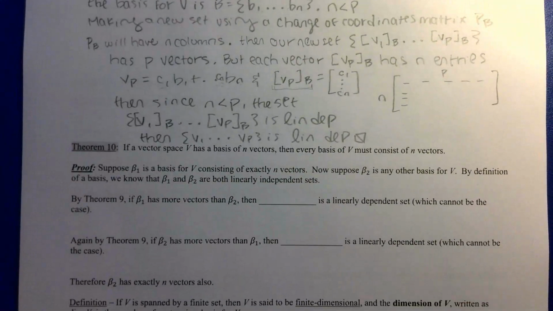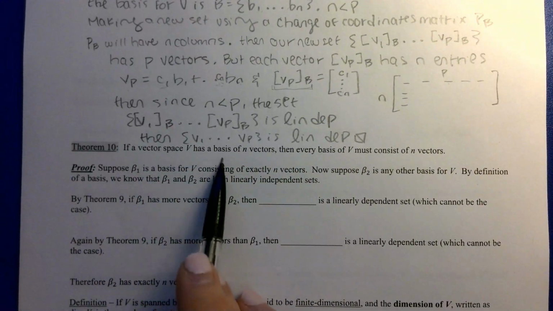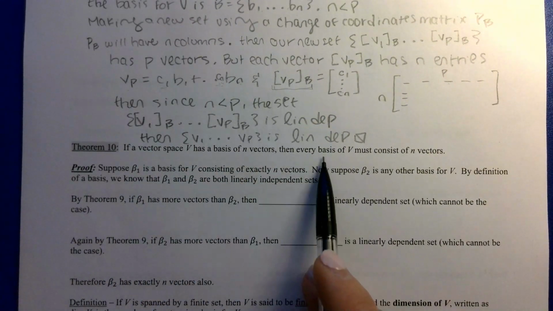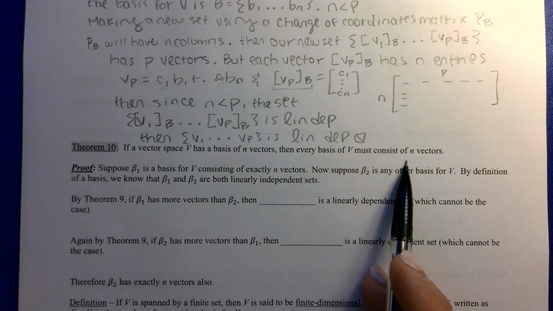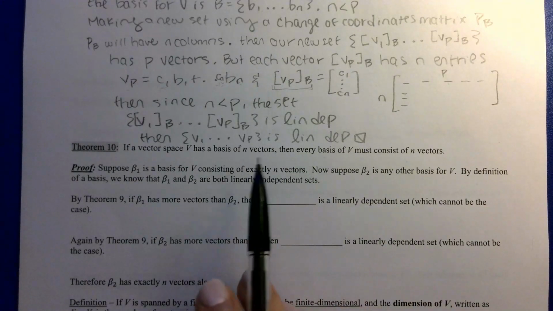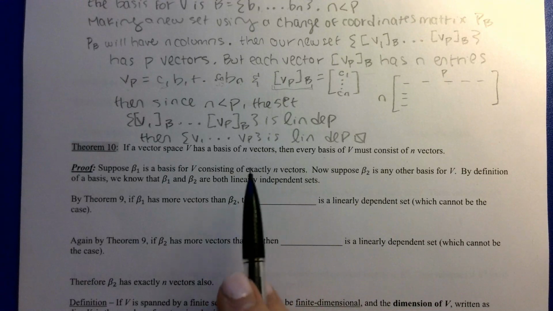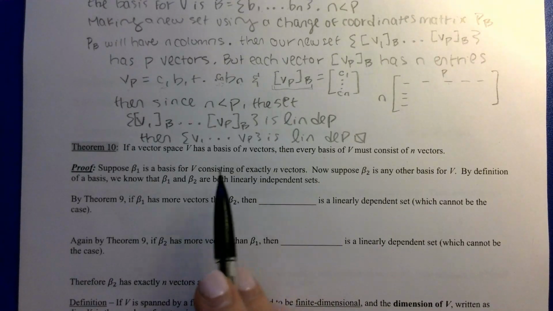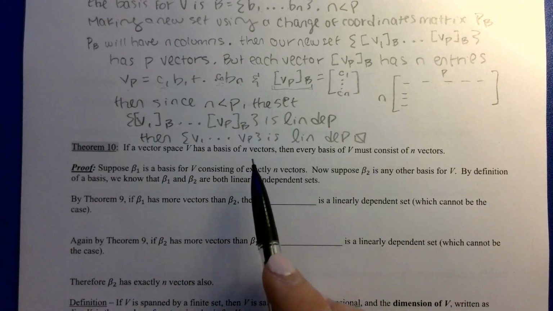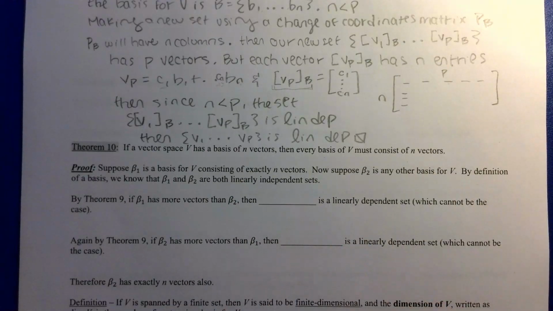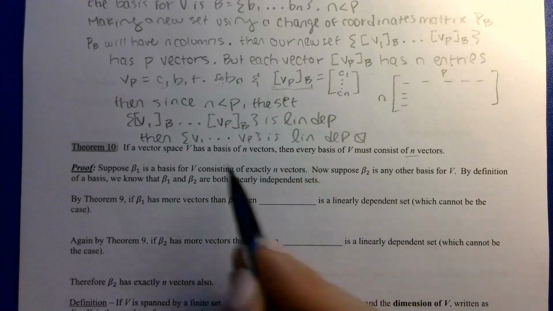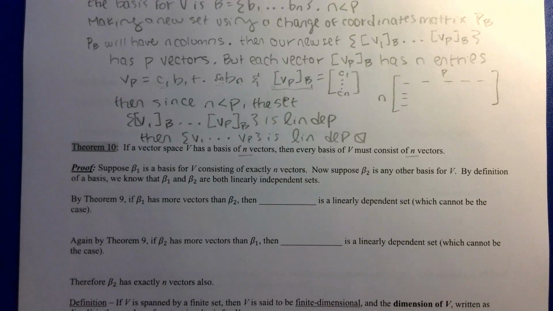Theorem 10 though, our next one: if a vector space has a basis of n vectors, then every basis has to contain n vectors. Okay, because remember in, I think, 4.3, we talked about how to create a basis. And we're saying there are multiple ways to create a basis, but each basis has to have the same number of vectors as all of the other bases. That's what we're talking about here.